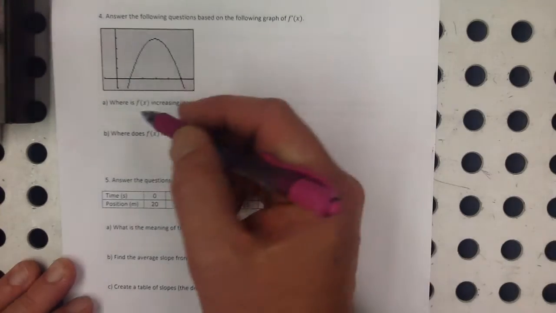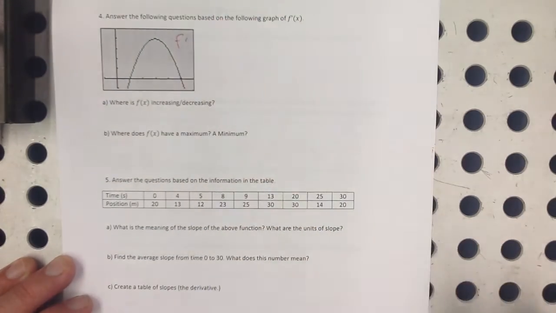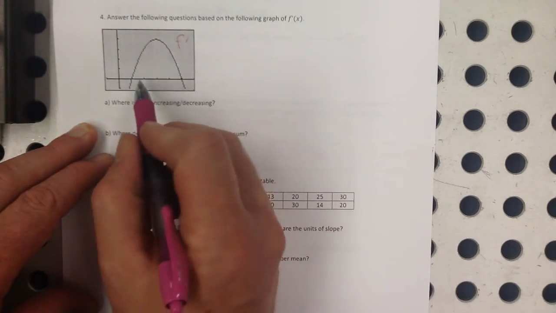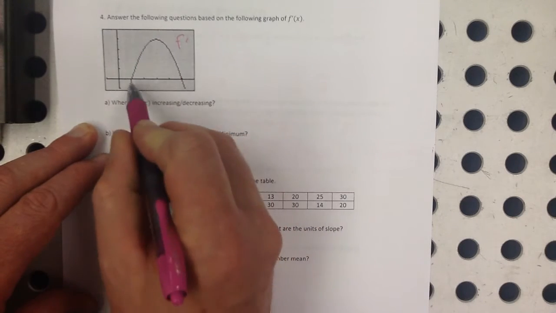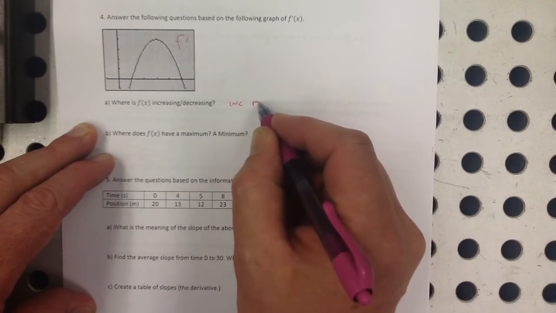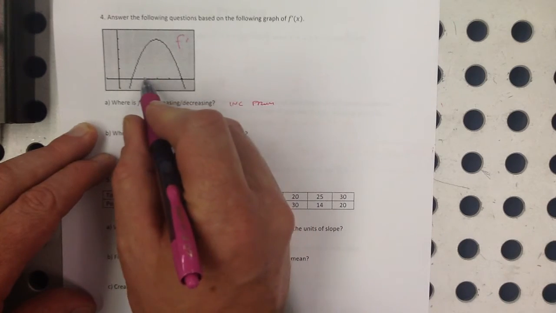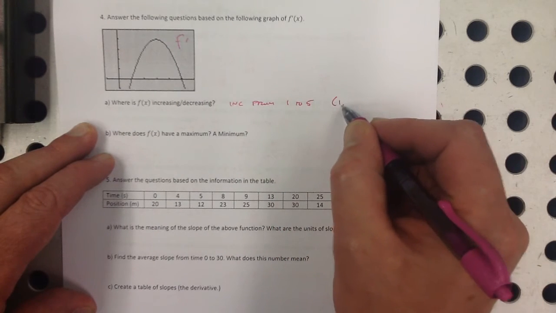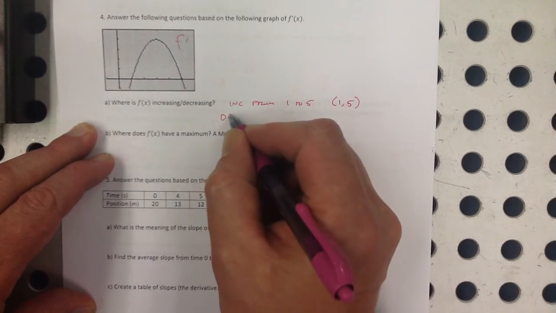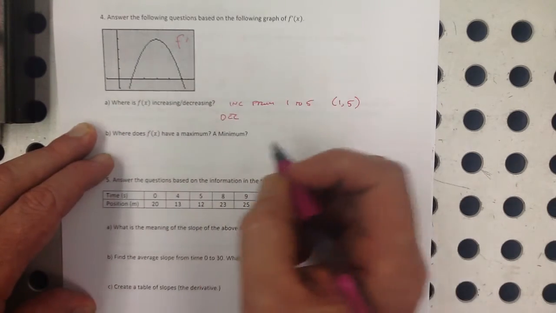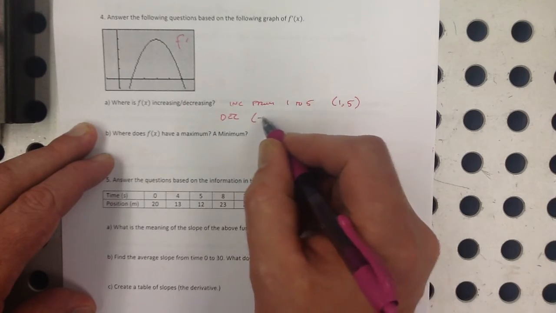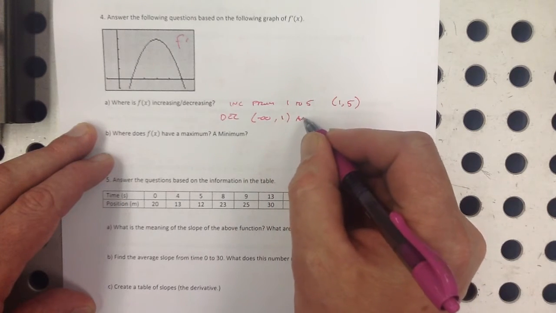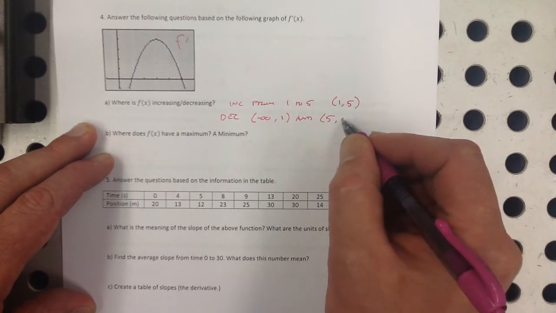Number 4. So we've got a graph here. This is a graph of a derivative. Where is f of x increasing and where is it decreasing? Well, if this is the derivative, it's increasing wherever it's positive, wherever it's above here. So that would be increasing from 1 to 5, or you could say on the interval (1, 5). And it's decreasing, looks like, everywhere else. So decreasing, I'm going to go ahead and assume that this is a parabola and it just keeps going. So negative infinity to 1 and from 5 to infinity.